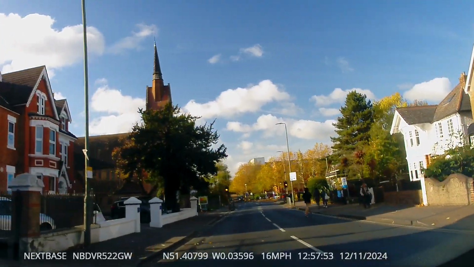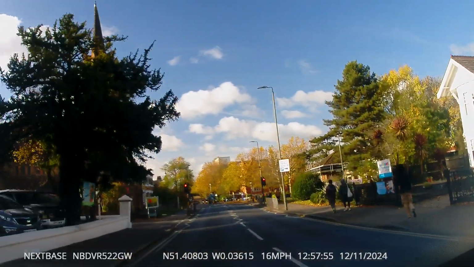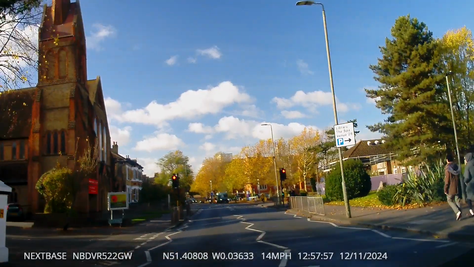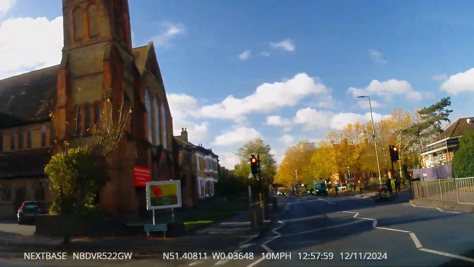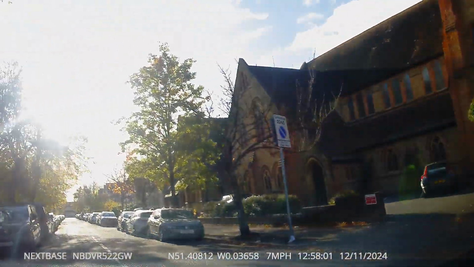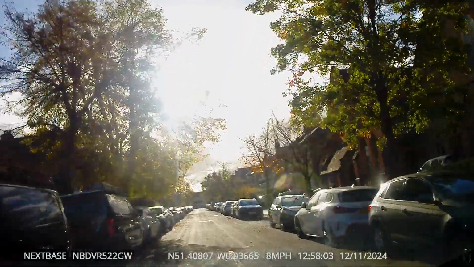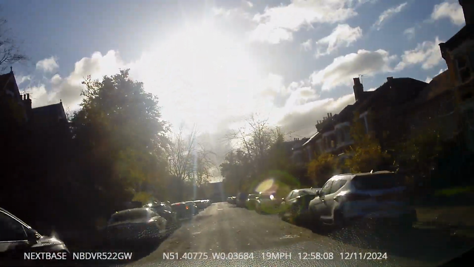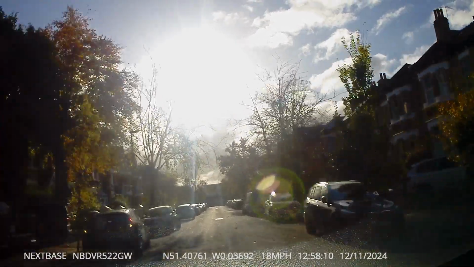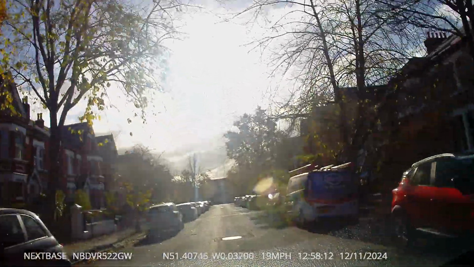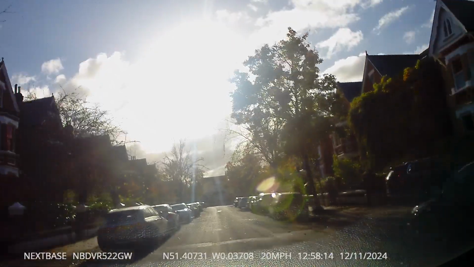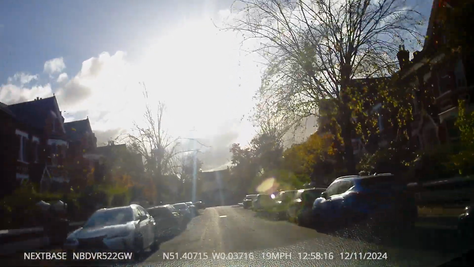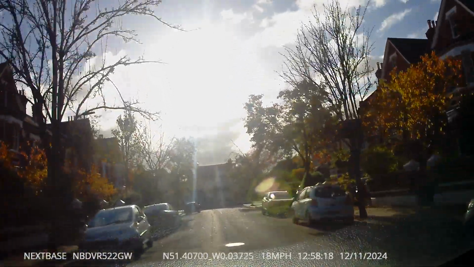Take next road on the left, mirror, signal left. Look into the junction, make sure it's safe to continue. Now, make progress. It's very sunny today. Watch out for this car on the left in case it pulls out in front of me. I know the reverse light is on, but it might go really wide. Just never know. So end of the road, we're going to turn left.